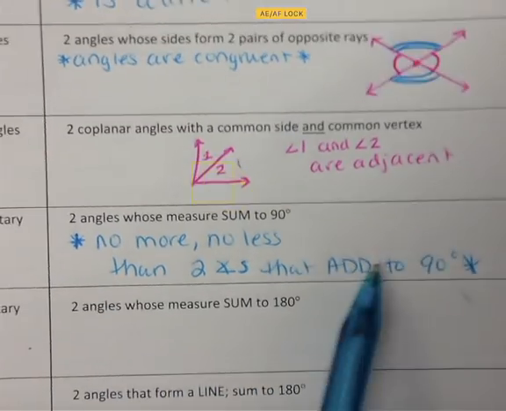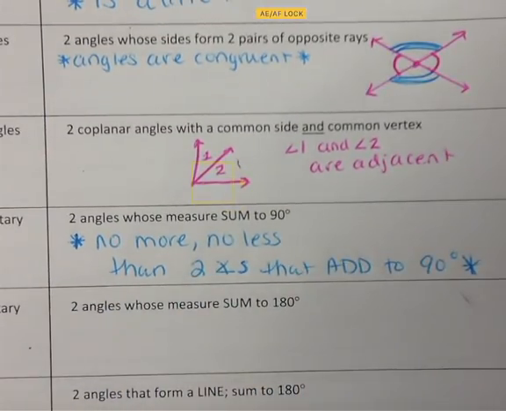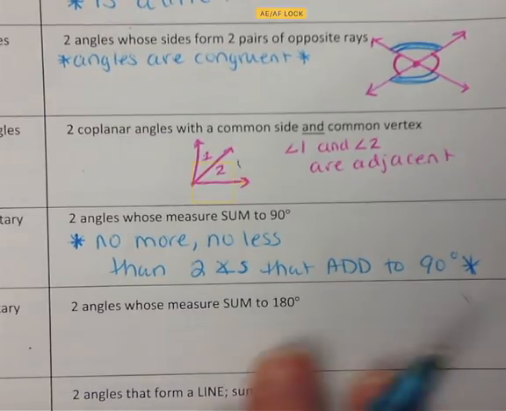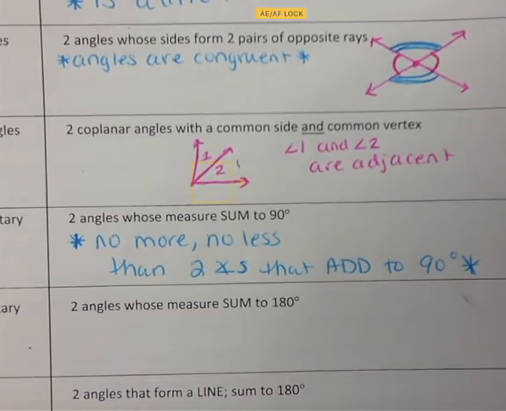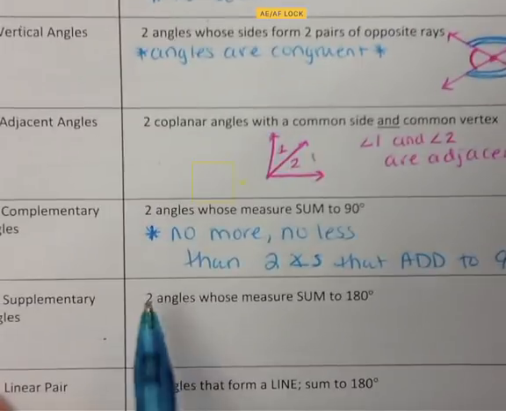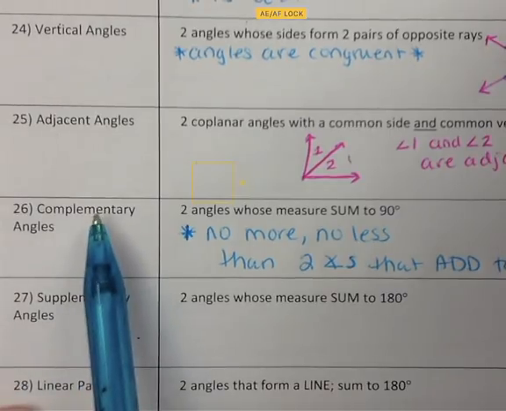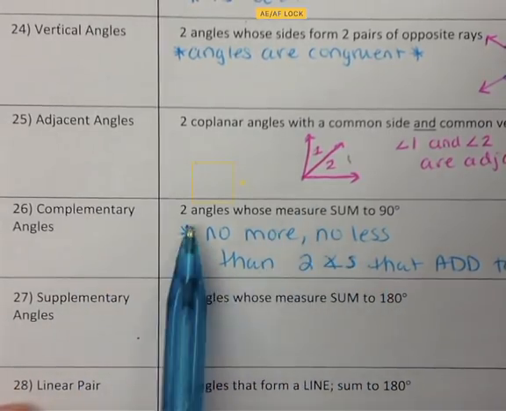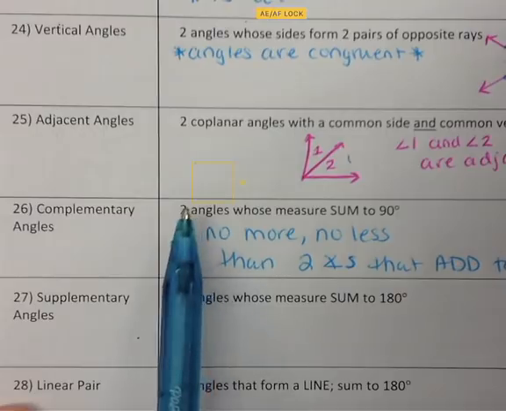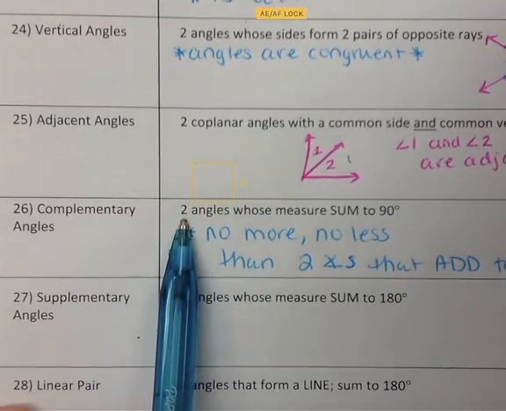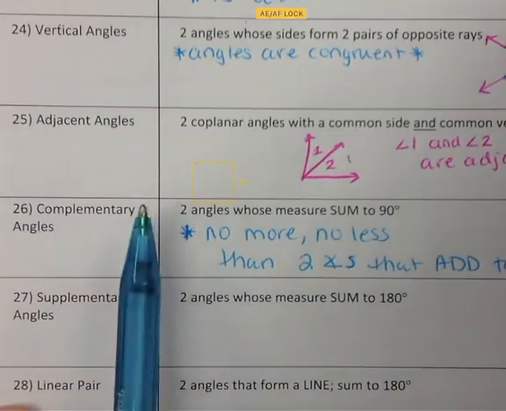That does not mean that you cannot have more angles add to 90 degrees because of the angle addition postulate. That just means if you have 3 angles and all of them add up to 90, they're not called complementary. They're just called angles that add to 90.